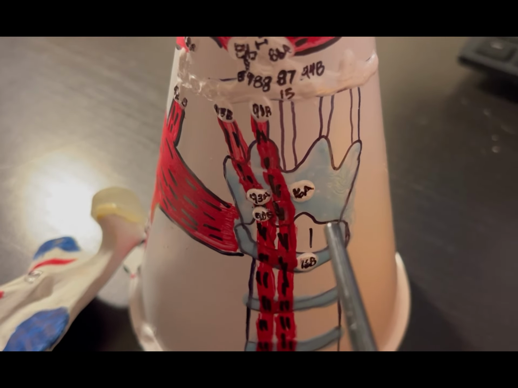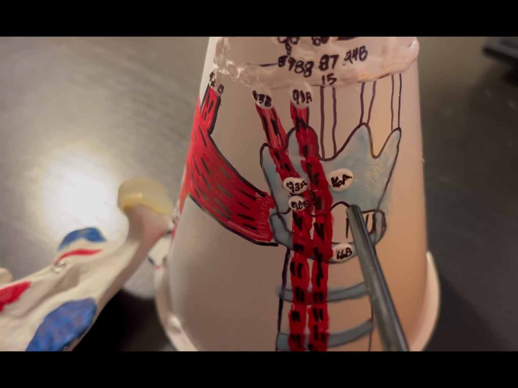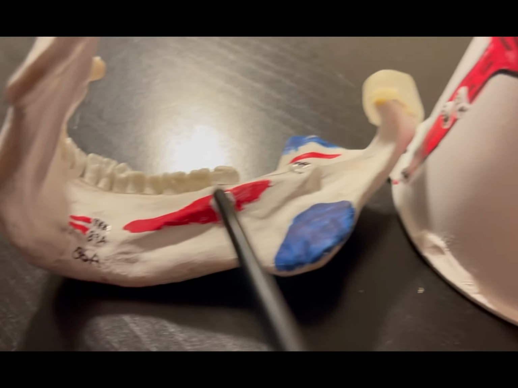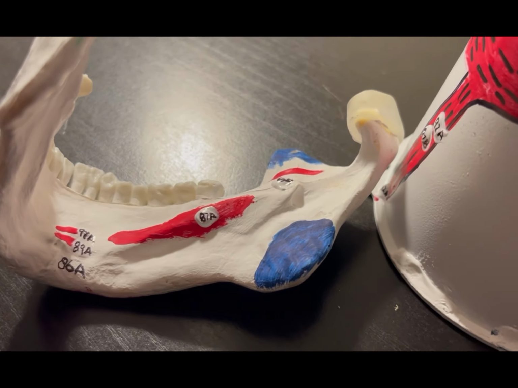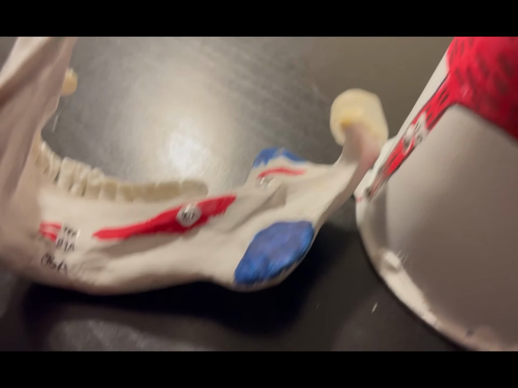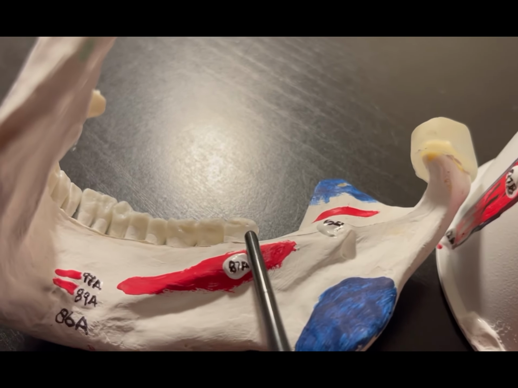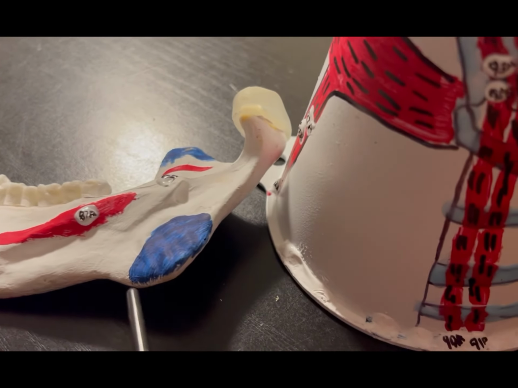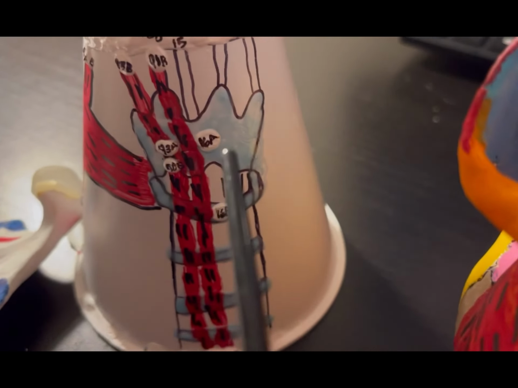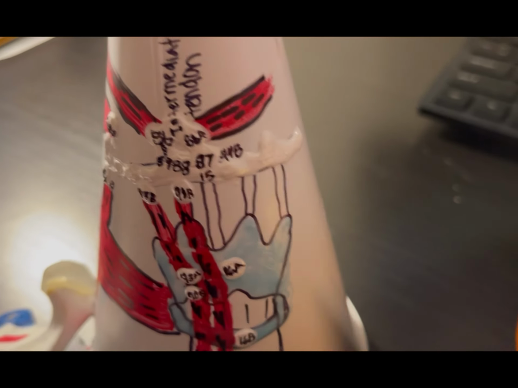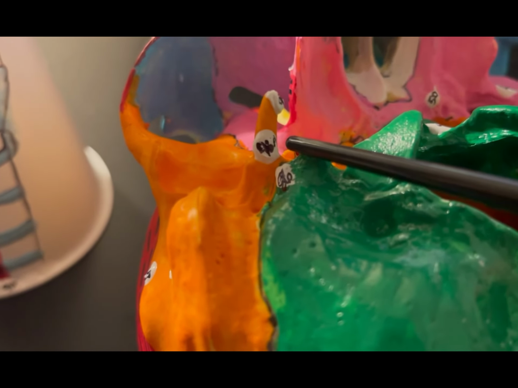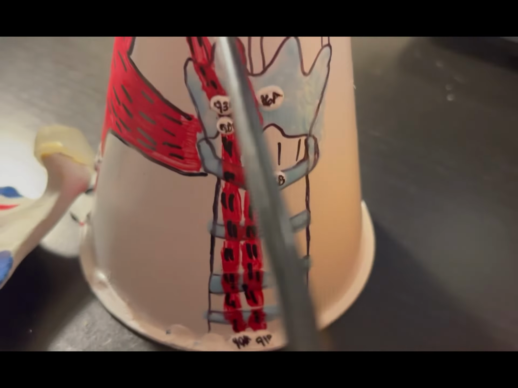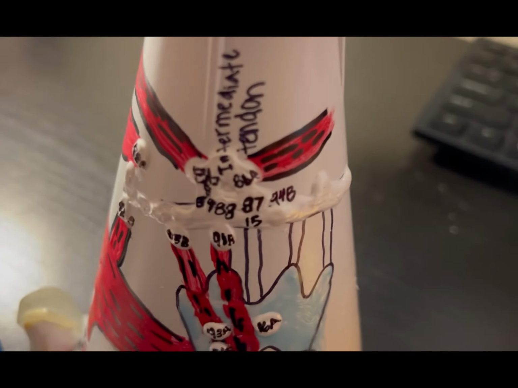We have the digastric anterior belly origin and insertion. We have the mylohyoid origin. We have the mylohyoid insertion. We have the stylohyoid origin, and then we have the stylohyoid insertion.